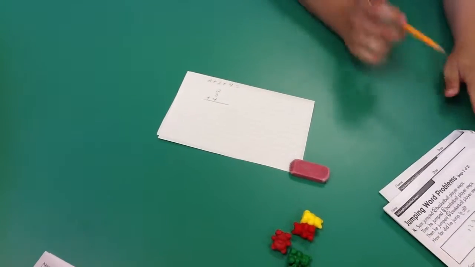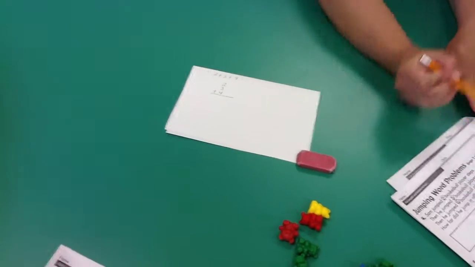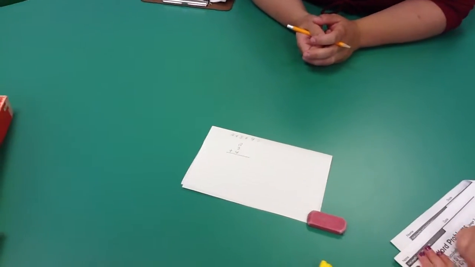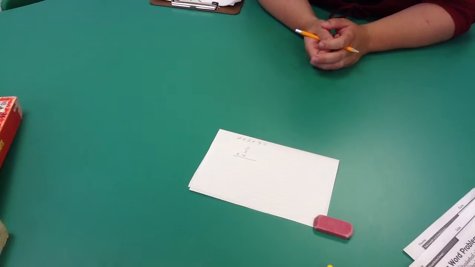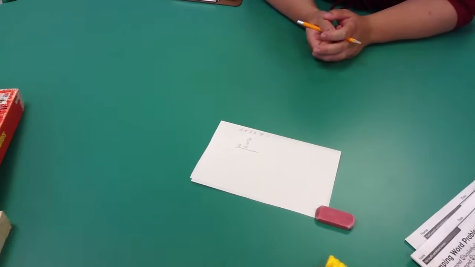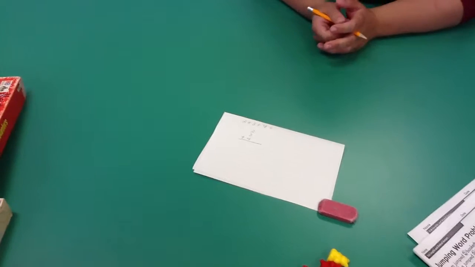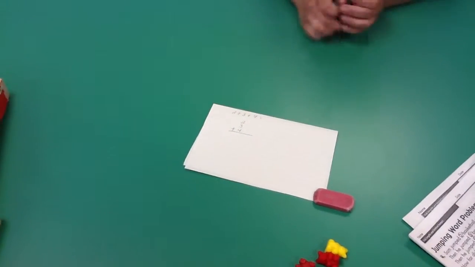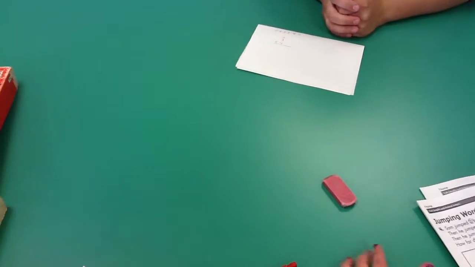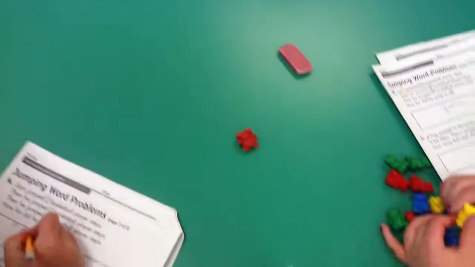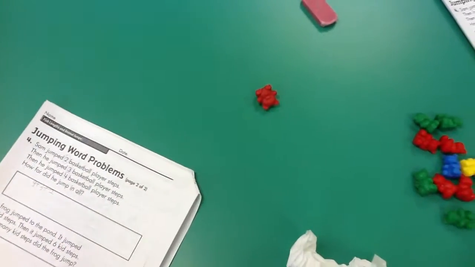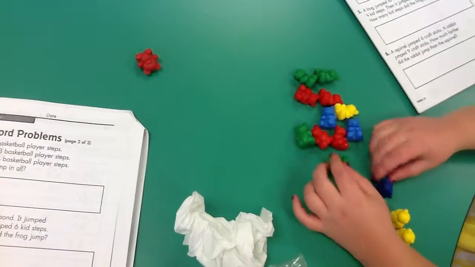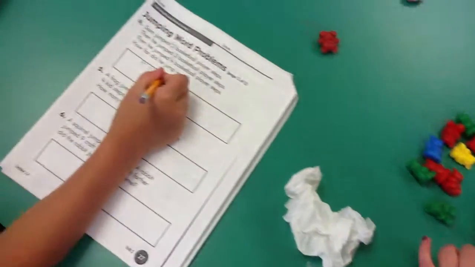I'm doing 4 first. Okay, let's take this plus sign and put it right here. Okay, but let's add the other 2 numbers in there as well. Okay, so we have 2 plus 3 plus 4. Okay, so let's go ahead and start getting your bears. Let's see how many you jumped in all. Okay, wait a minute. What are you missing at the end of that problem? There you go.